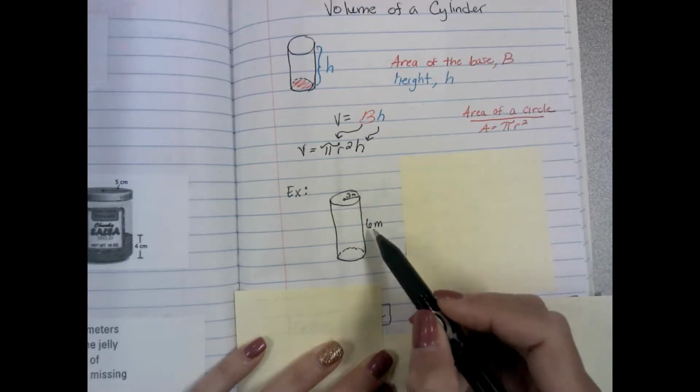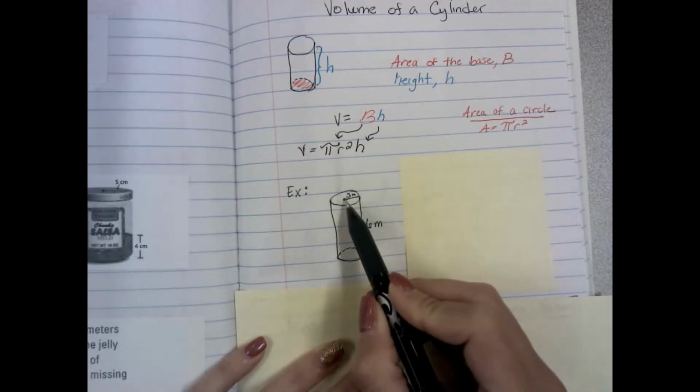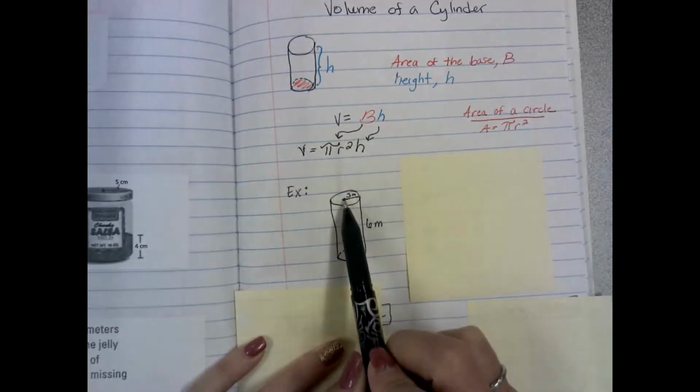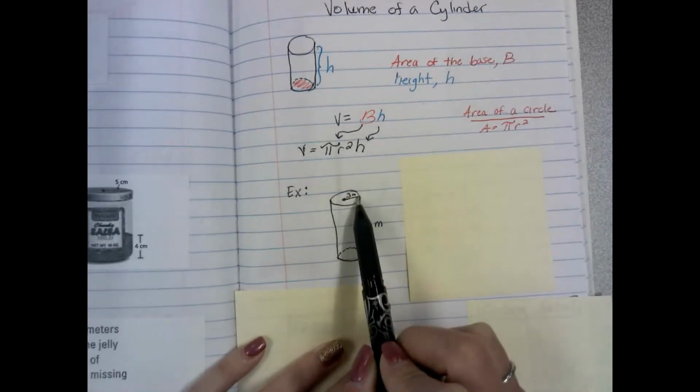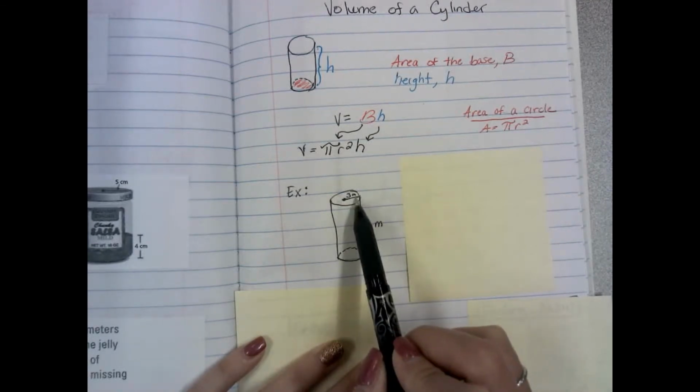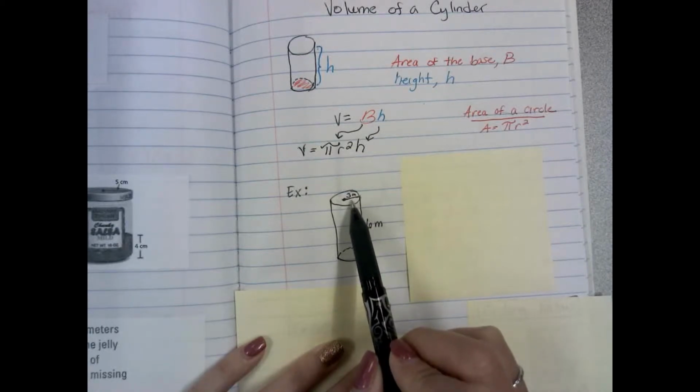The height of this cylinder is 6 meters, and the radius of this cylinder is 3 meters. Remember, radius is halfway across the circle, and the diameter is all the way. When we're using this formula, we need the radius. We need halfway across the circle, which in this case is 3 meters.